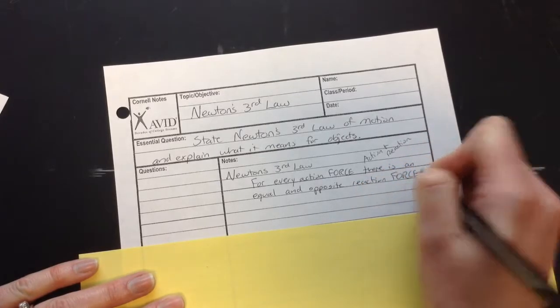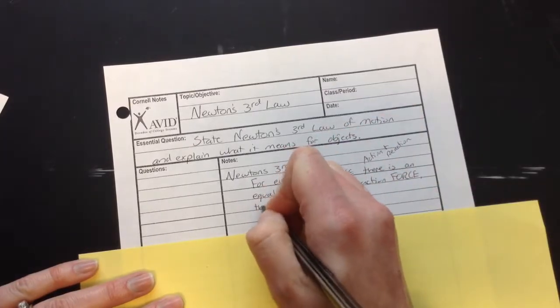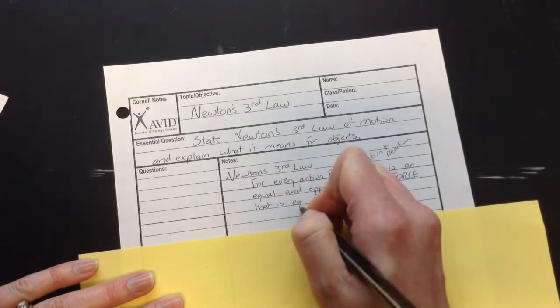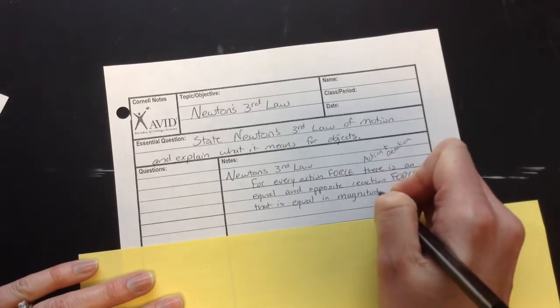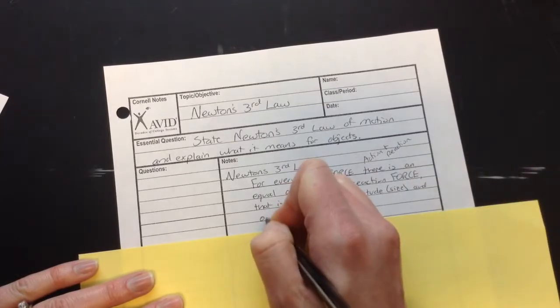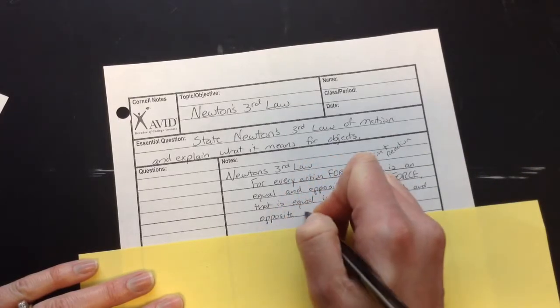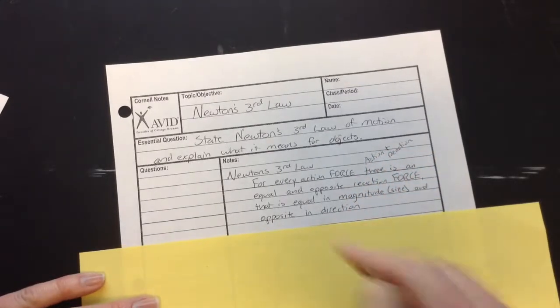See how I wrote it in caps? You should do that too. It's pretty important. And that force is equal in magnitude, which is a fancy way of saying size, and opposite in direction.